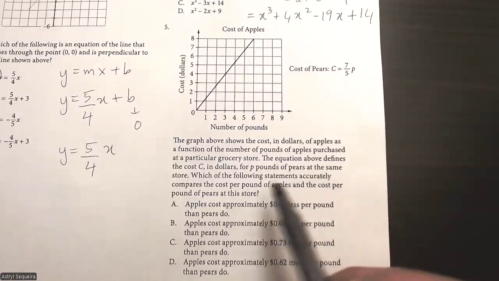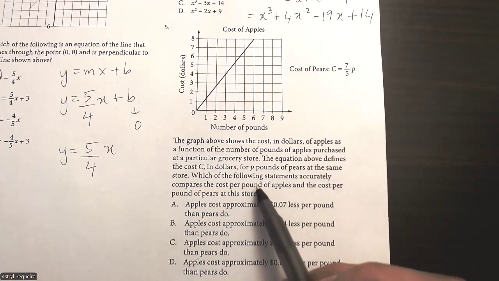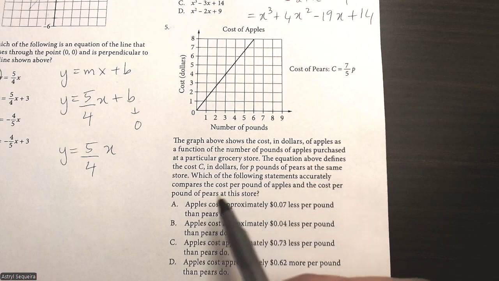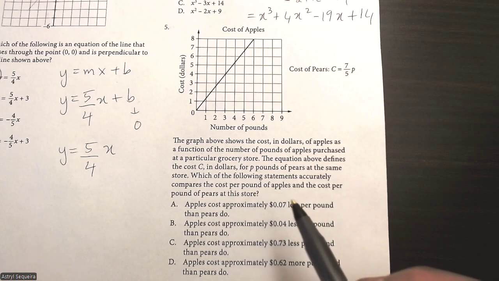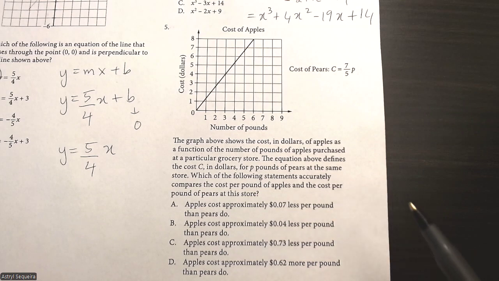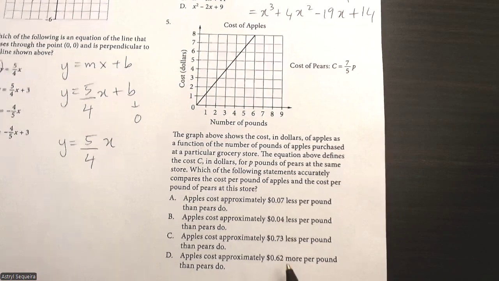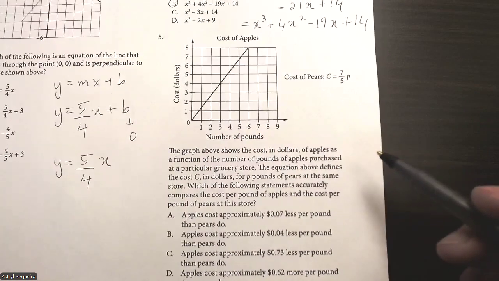Which of the following statements accurately compares the cost per pound of apples and the cost per pound of pears at this store? Part A says apples cost 0.07 less per pound compared to pears, and then they have a couple of different options like that. We just have to figure out which one of these is true.